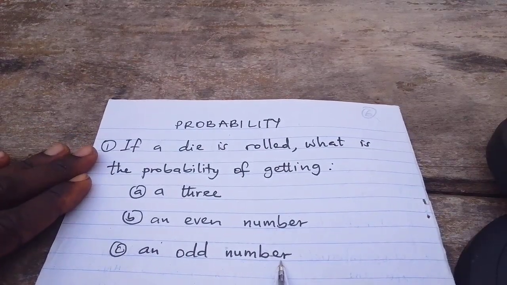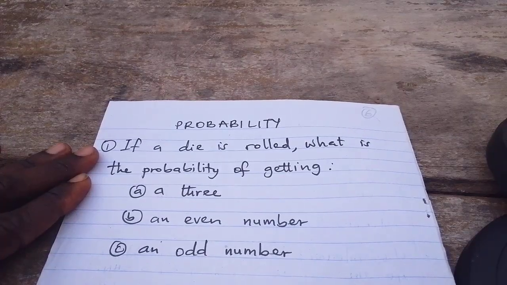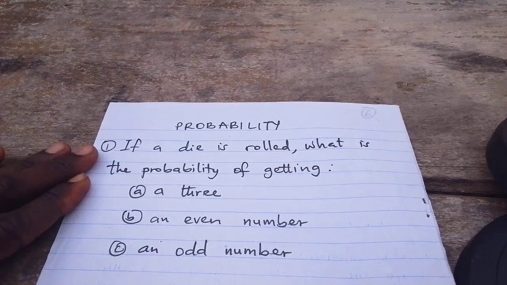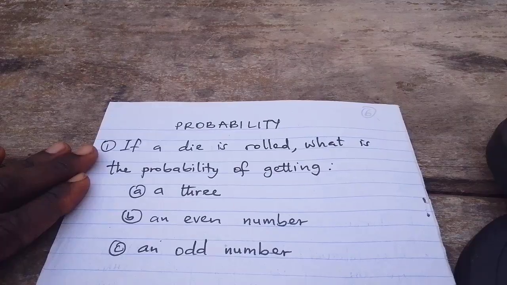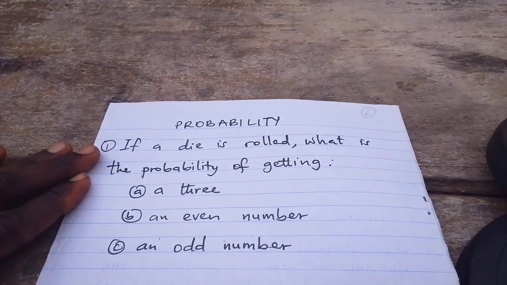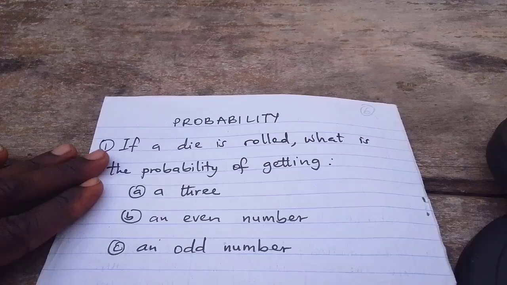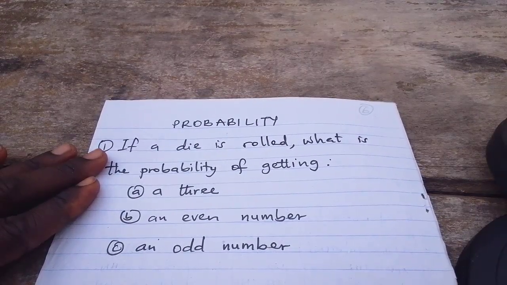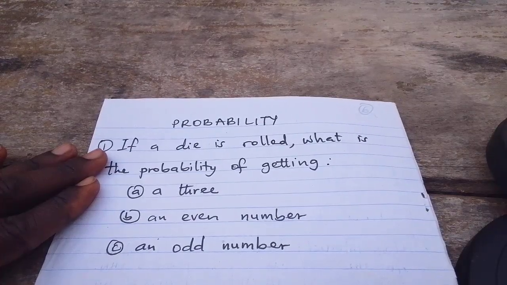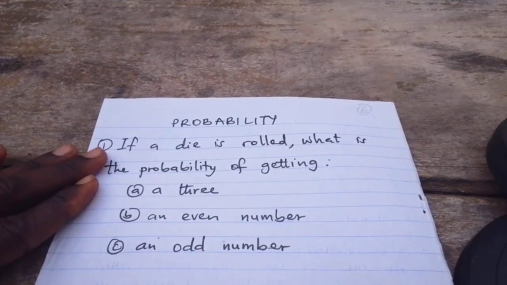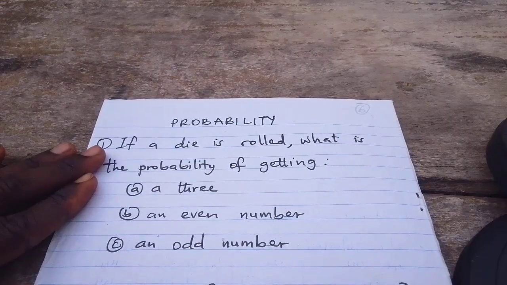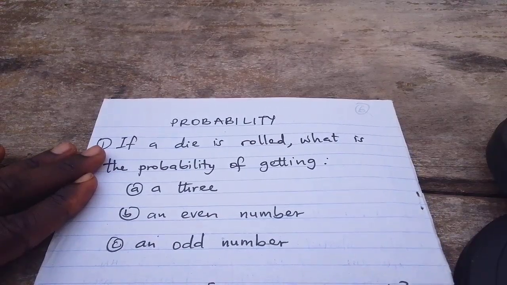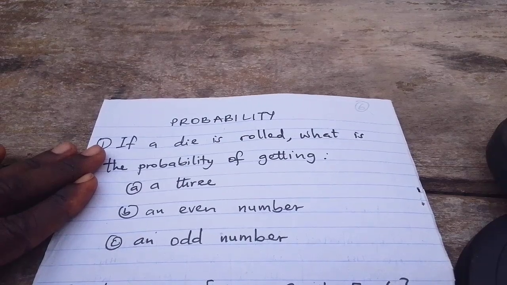So I believe we all know a die. The object we use in playing Ludo, that is a die. And you realize that that object has 6 faces. Anytime you are playing Ludo, the number that comes to the face is what you are going to use. And we have different numbers on the faces. So the numbers are from 1 to 6.